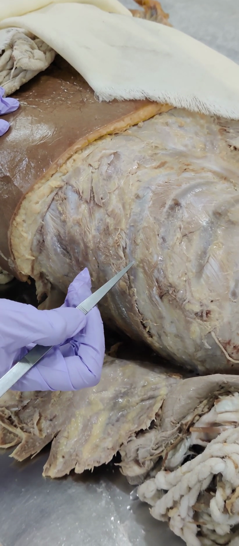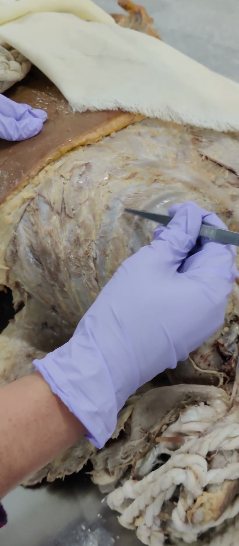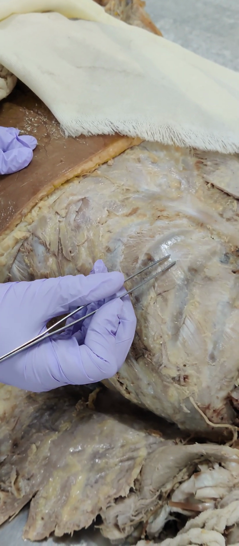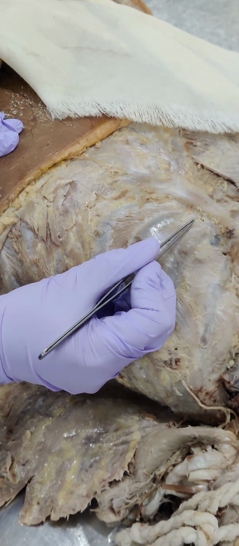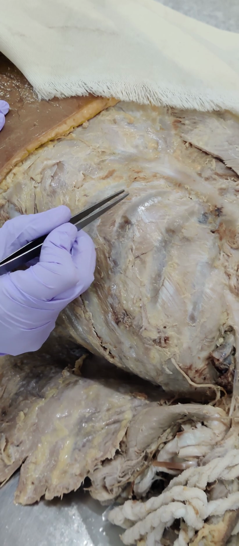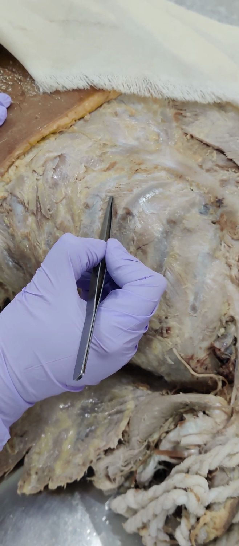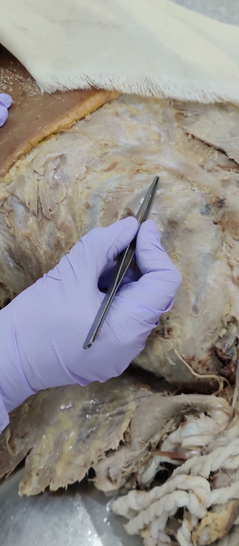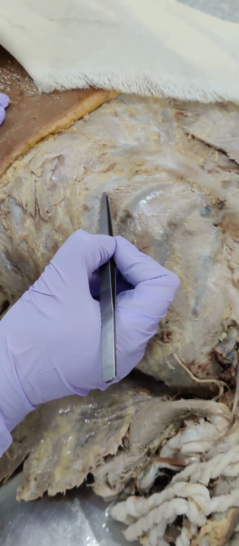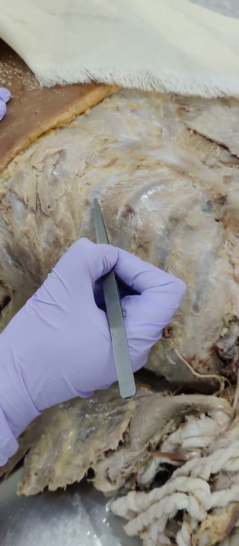Then next to it we will see the internal intercostal muscle. So this is the internal intercostal muscle. After reflecting this anterior intercostal membrane, which is a part of the external intercostal muscle, we will see this internal intercostal muscle. The identification of this muscle is by the direction of the fibers, that is, these fibers are running downwards, backwards and laterally. So this is the internal intercostal muscle.